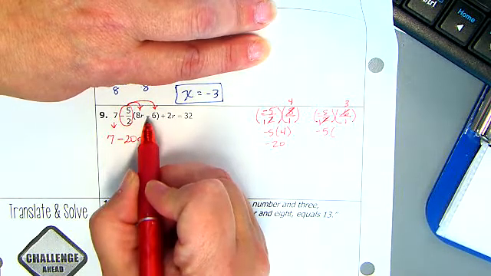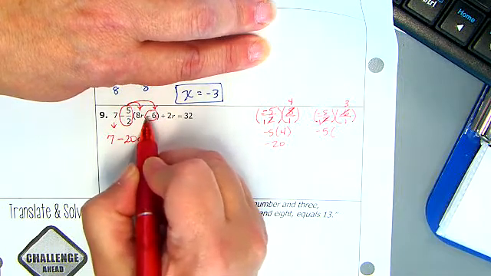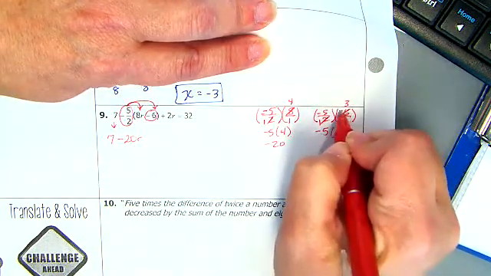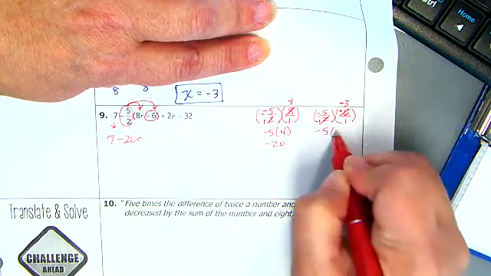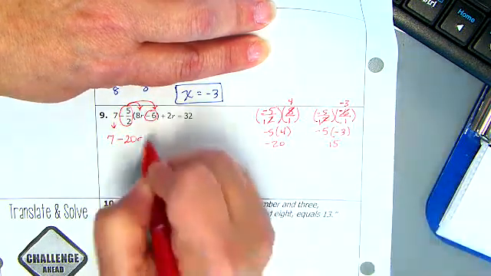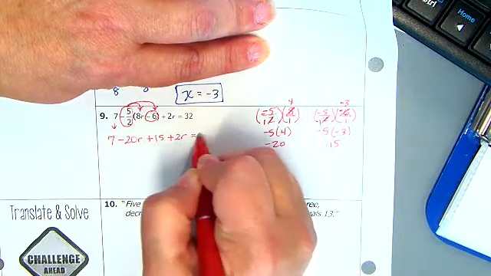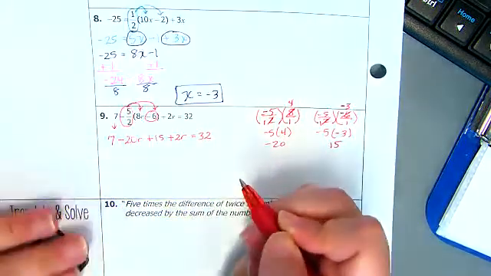That's another common mistake. People will forget that this has the sign in front of it. So this is supposed to be a negative 6, so this is going to be a negative 3. So we have negative 5 times negative 3, which gives me a positive 15. So I have plus 15 plus 2r equals 32.